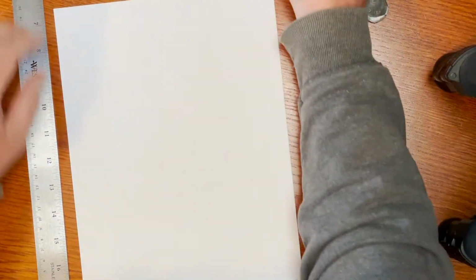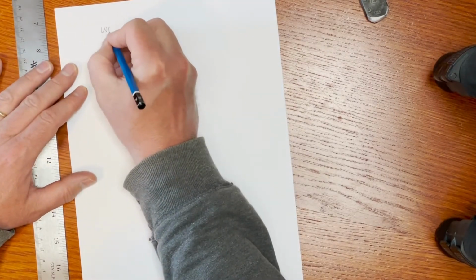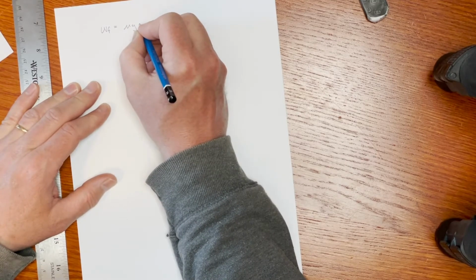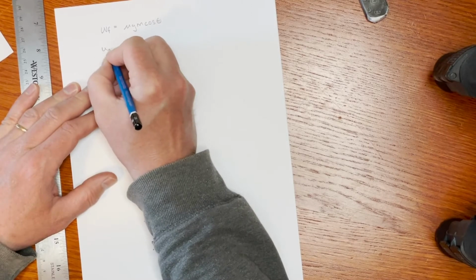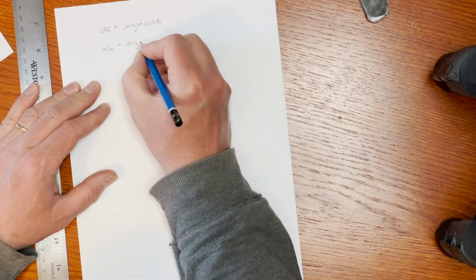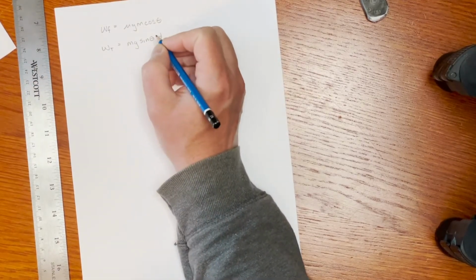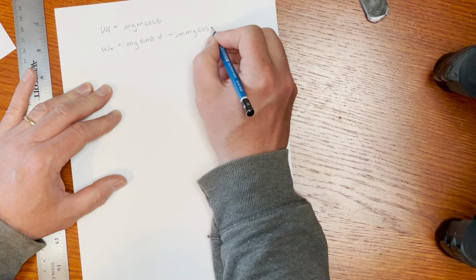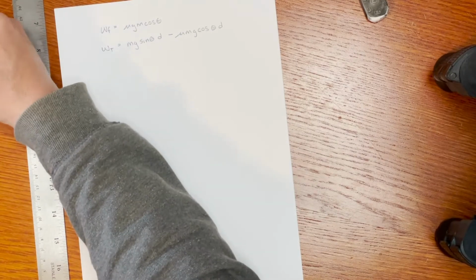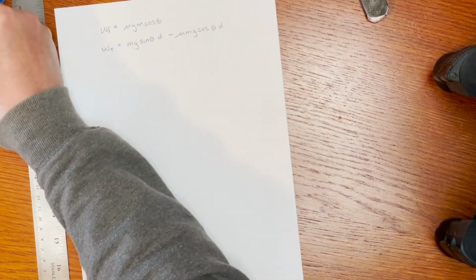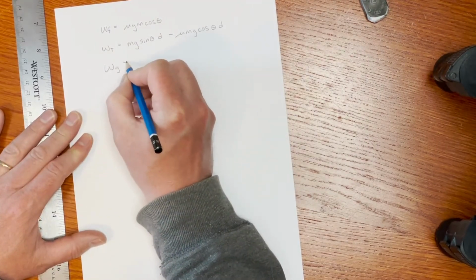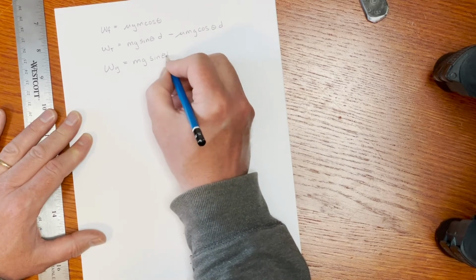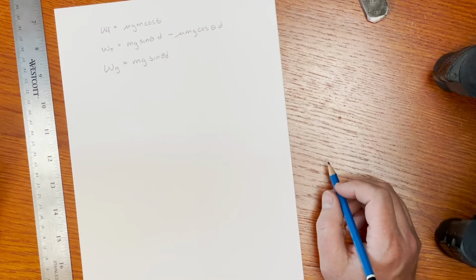So let me rewrite these expressions down. I get the work done by the friction, that was equal to mu mg cosine theta d. I have the work done due to the tension, that's equal to mg sine theta d minus mu mg cosine theta d. And then we have the work due to gravity, which is equal to mg sine theta d, like that.